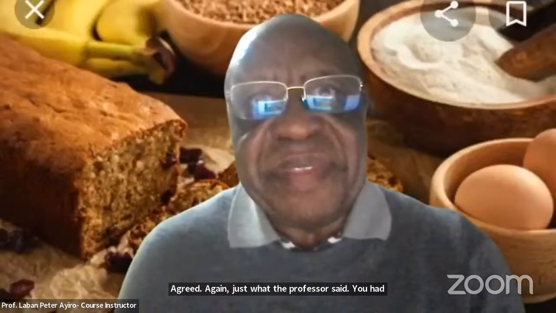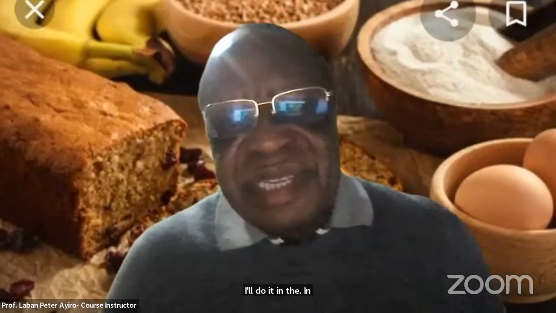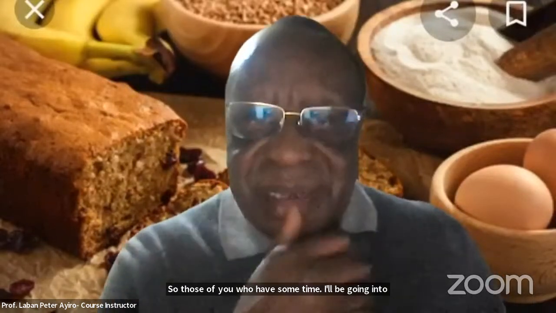Agreed. Again, just what Prof has just said, it will be a measure of your depth of engagement, your enthusiasm, your commitment. By the way, I was tempted to show this theoretical gap, but because of time, I'll do it in the Masters in Education, Leadership and Policy class tomorrow evening. Those of you who will have some time, I'll be going into these gaps in more detail with that class, because they're already trying to write chapter 2.